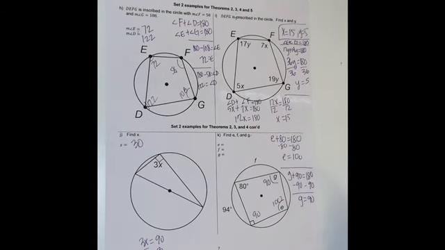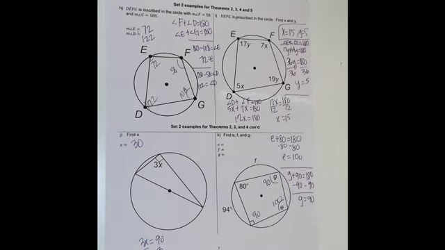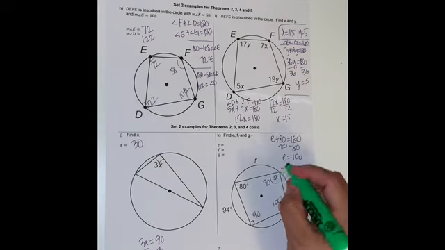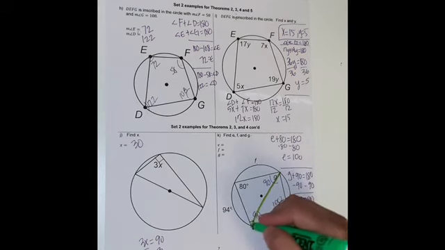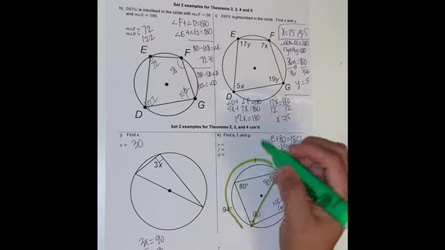Okay, and then it says solve for F. F is in degrees. So if we say this is 94 and I have a diameter right here, I could say this whole thing is 180.